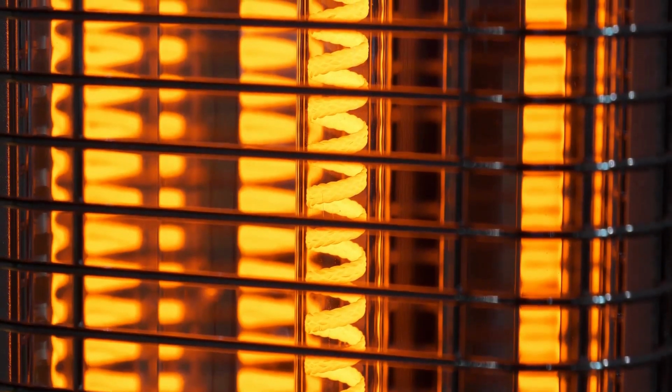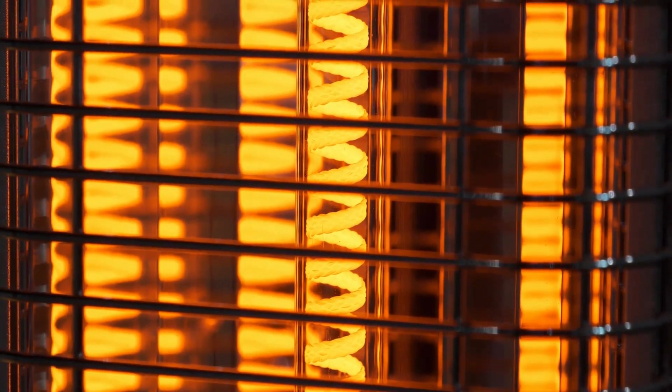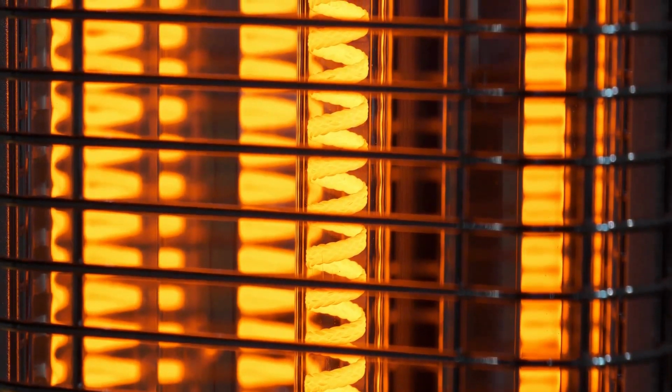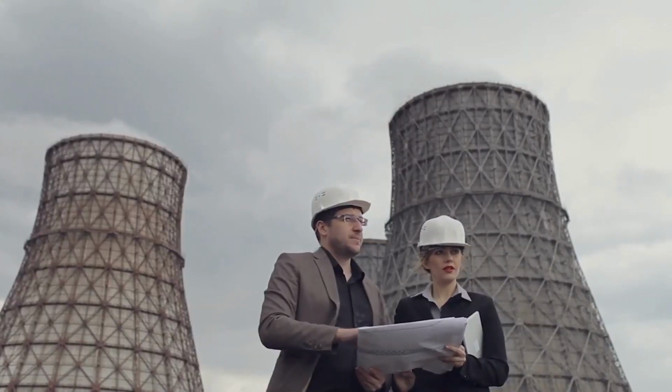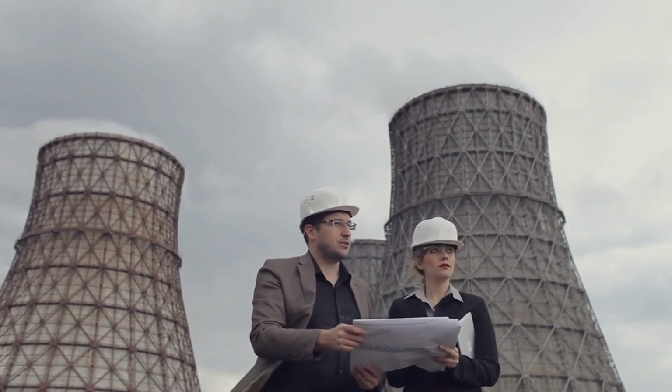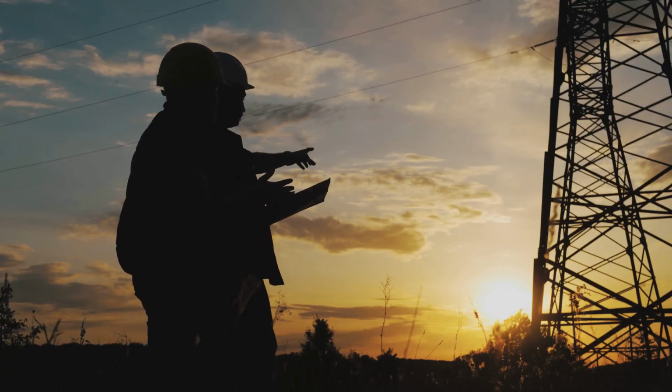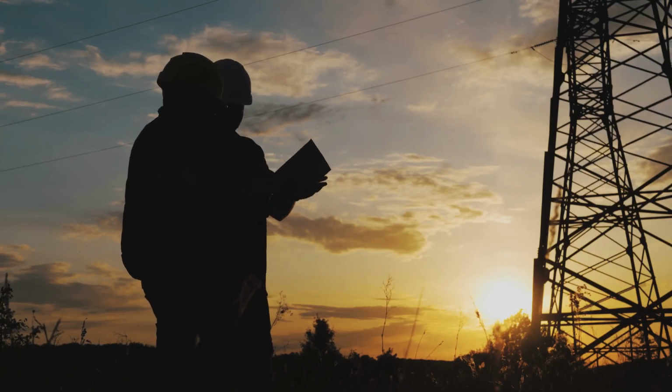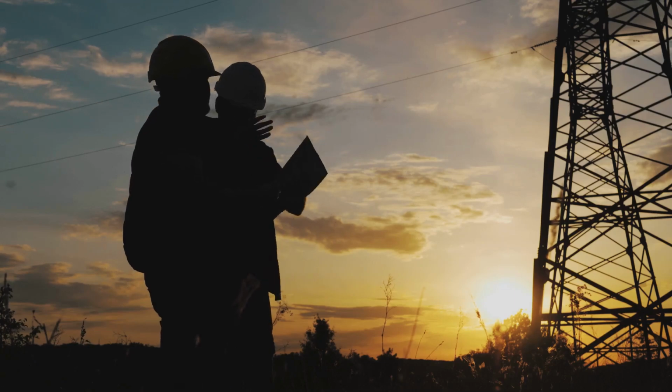Radiation, on the other hand, is the transfer of heat through electromagnetic waves like the warmth we feel from the sun. We'll see how these principles apply to real-world industrial situations, understand why heat dissipation is so important, and discover how the latest technologies are helping us manage heat more effectively than ever before.